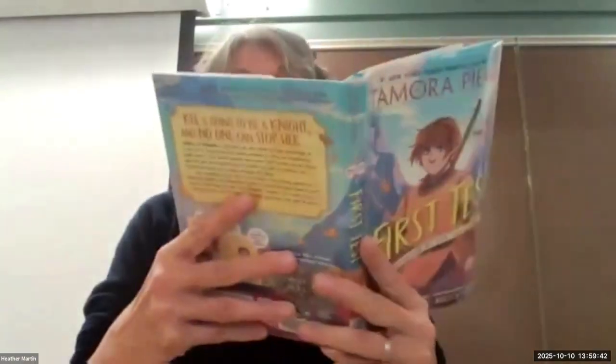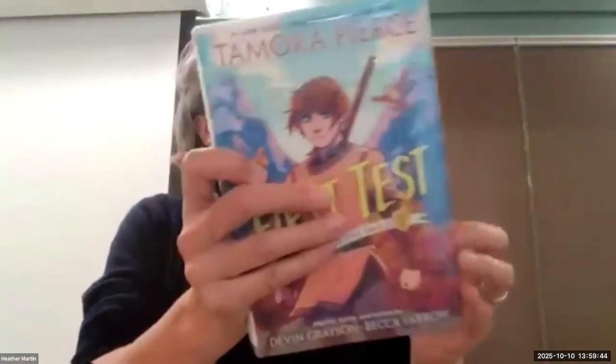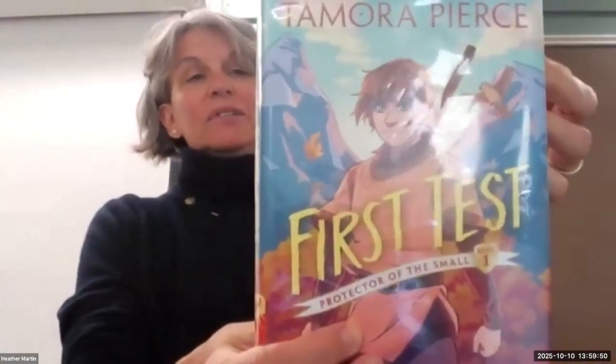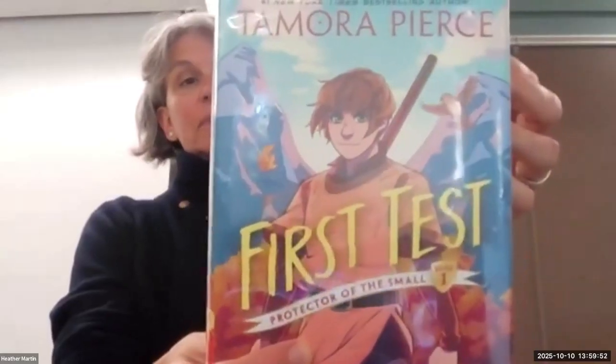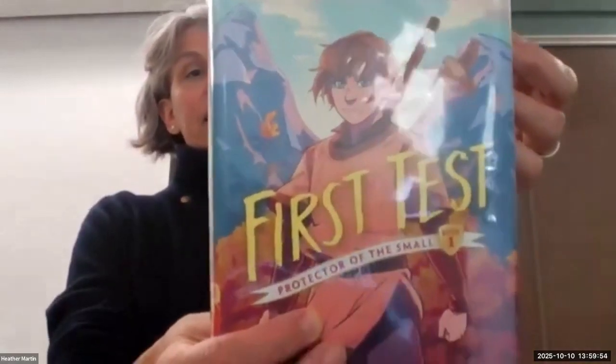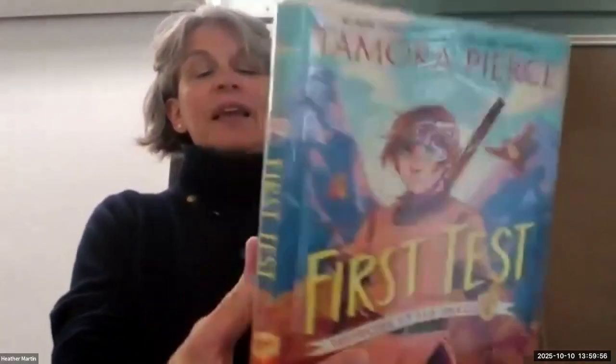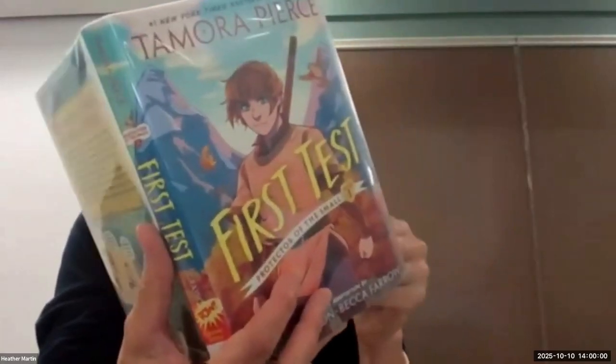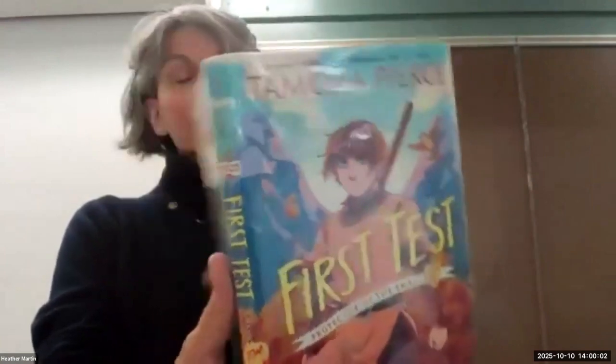And then this one is fascinating because it's aiming at a slightly older audience. I took this out of the teen section of my local library. And it's the story of a girl who wants to be a knight and fight for her kingdom. And it's got a slightly more complicated storyline to it.